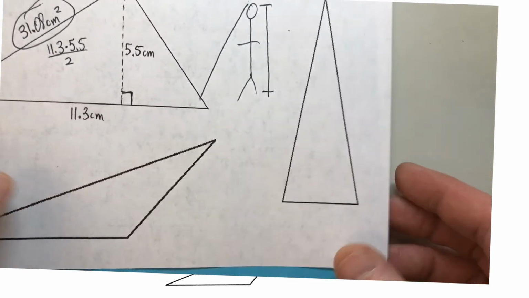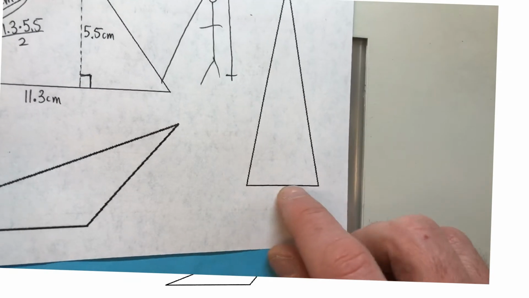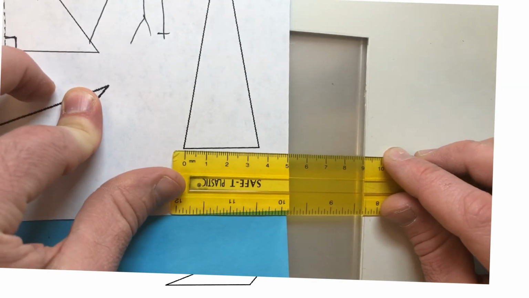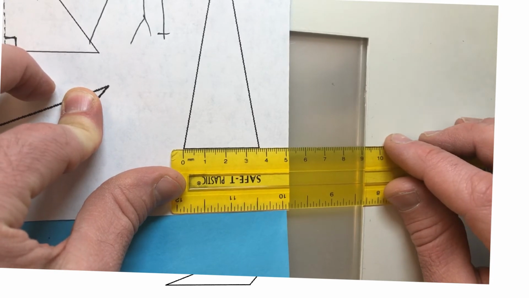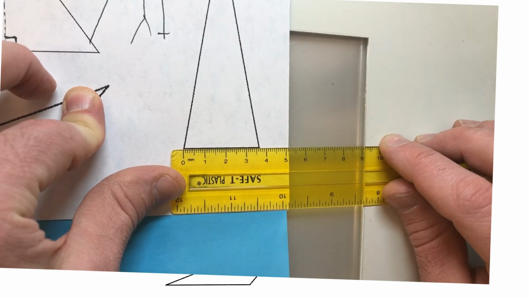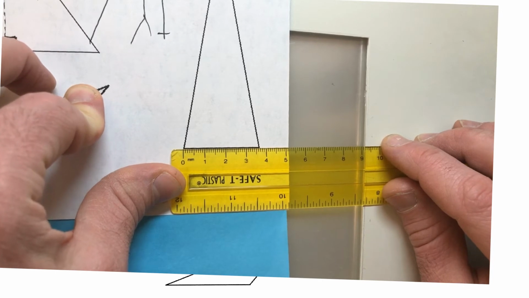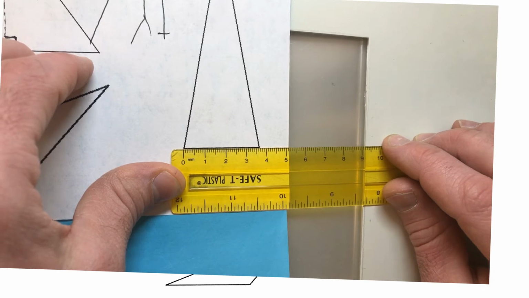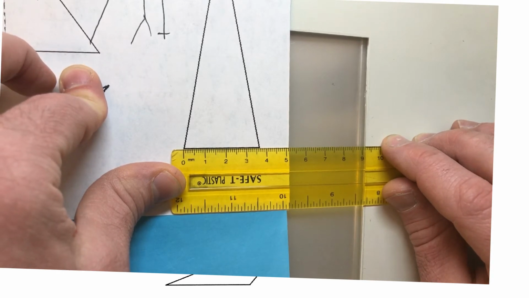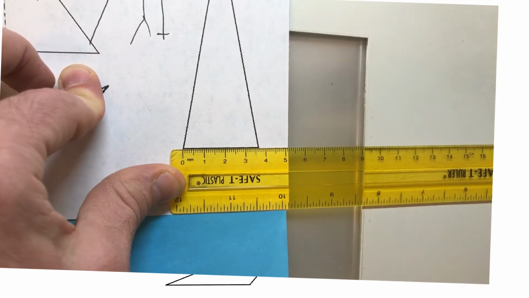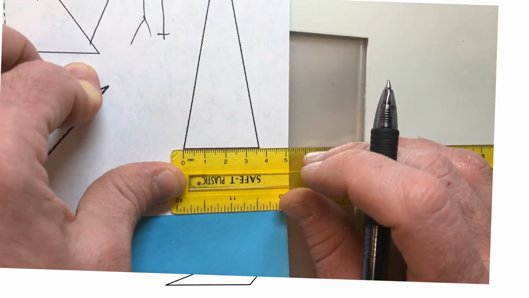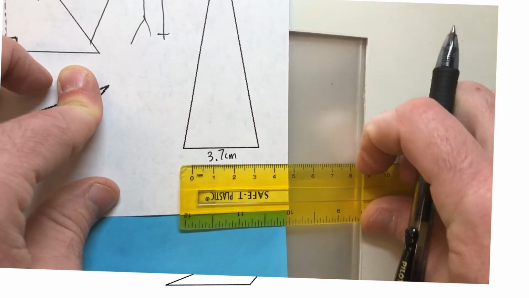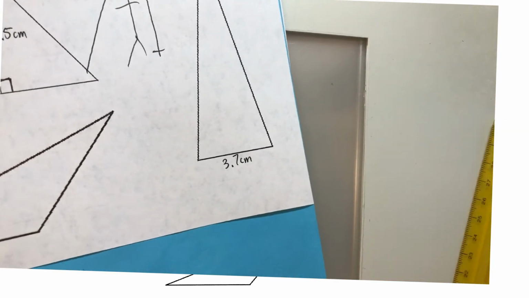Okay, let's find the area of this tall, skinny triangle here. So let's measure its base. How long is the base there? It's right between, 3.6, we could go either way. 3.6 to 3.7. Really, we probably could say 3.65, and that'd be better, but I'm going to round it up, just say 3.7. Okay?